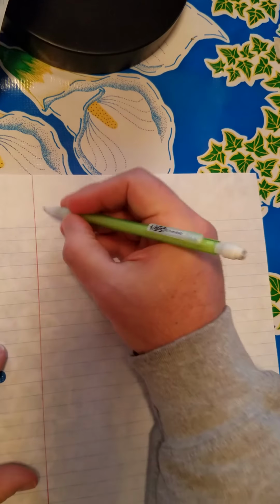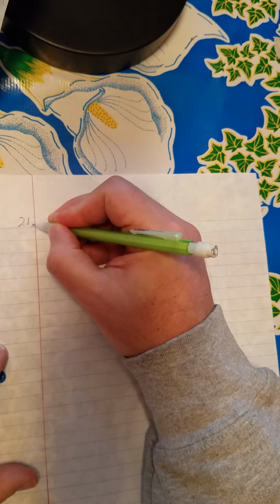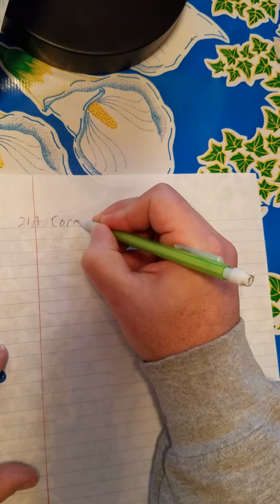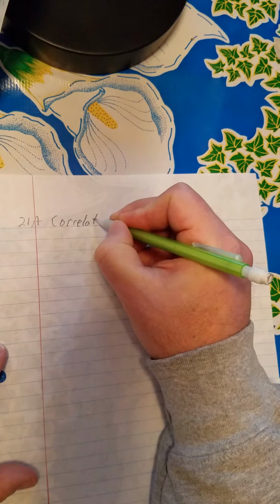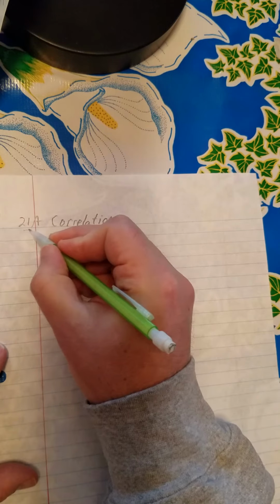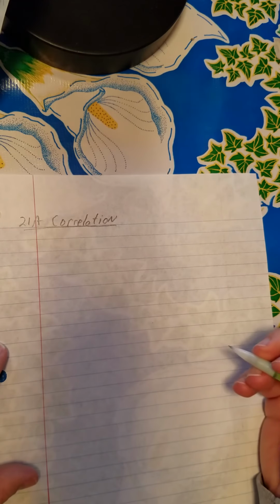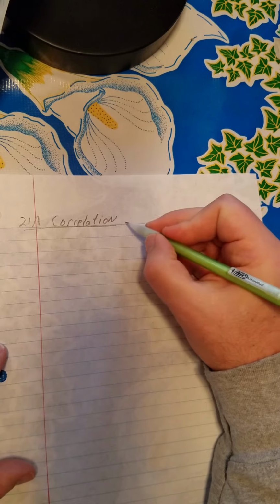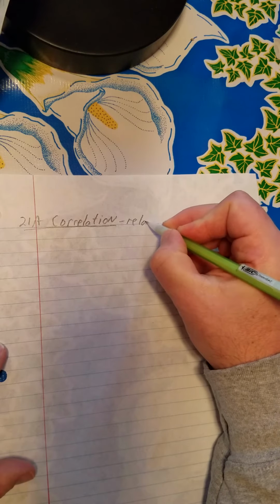Now we're going to start chapter 21. Correlation. This is a short chapter. I think all we have is a test for chapter 21, which would be next week. All right, correlation is the relationship between two variables.